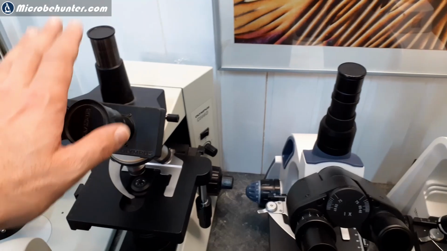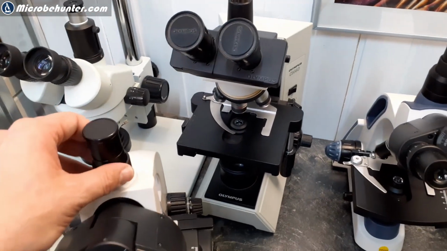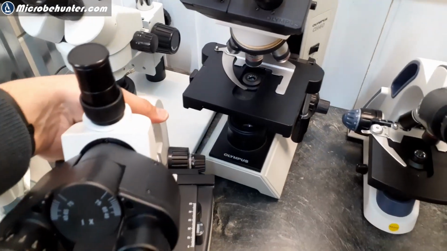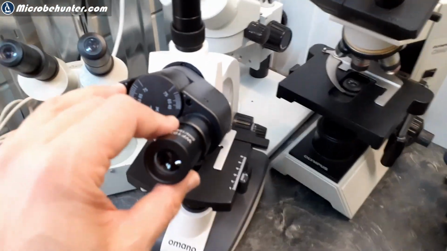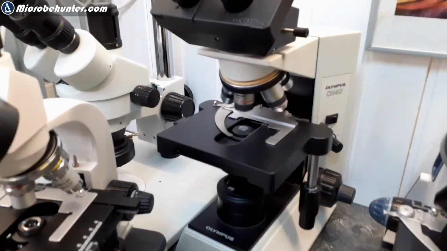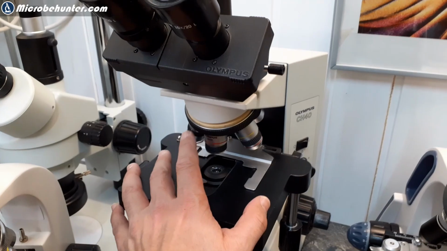I simply got the version with a photo tube because I like to do a lot of photography. But to save costs, you can of course also get those without photo tube. So this is the one that I showed you over here. I just wanted to make it clear that the microscope that I've got over here, this is my favorite one.